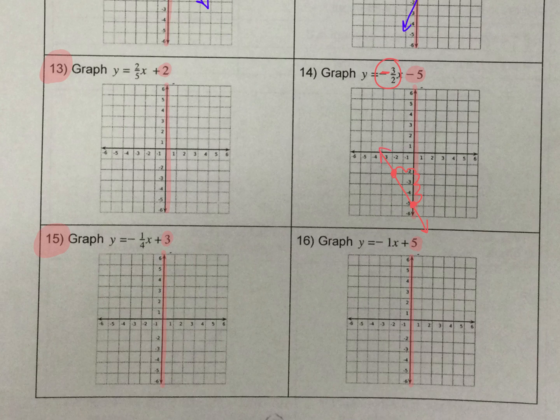Let's look at number 16. First, I'm going to make that a fraction. So we start at 5 on the red line. It's a -1 over 1. So I'm going to rise 1. Because of that negative, I've got to run to the left. And there you go. You do 15 and 13 on your own. Flip to the next page.